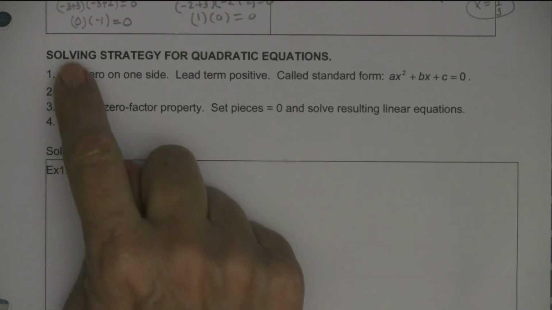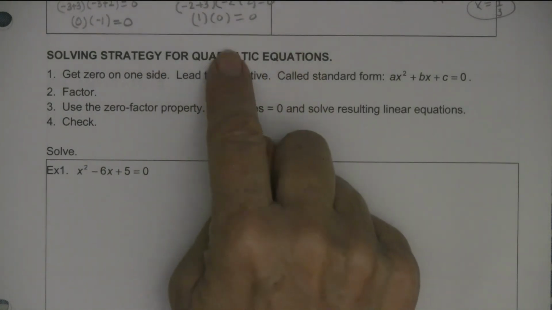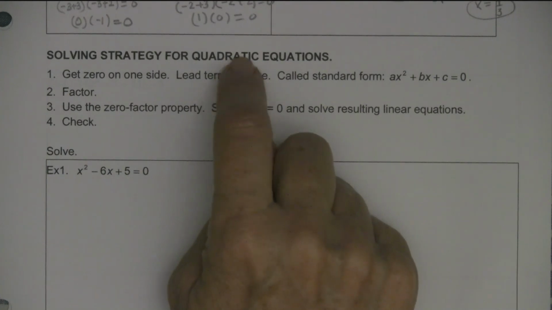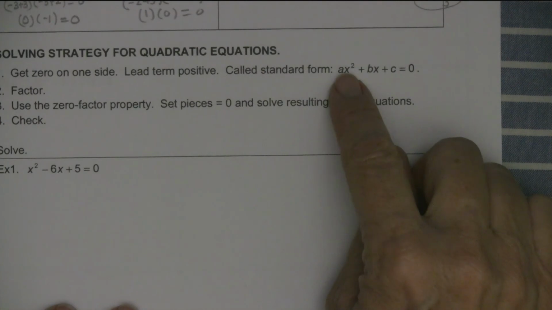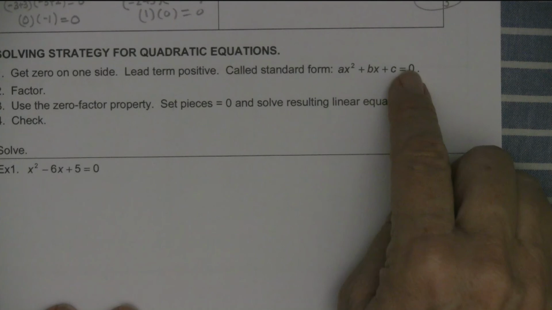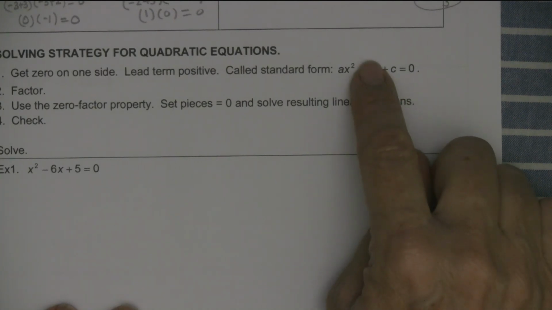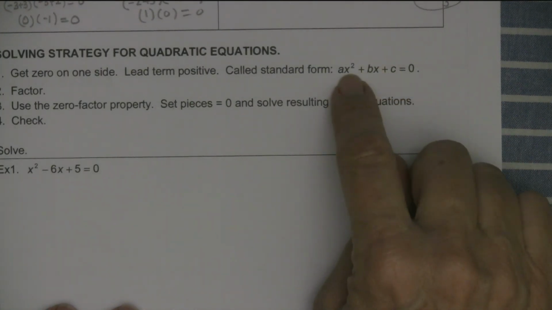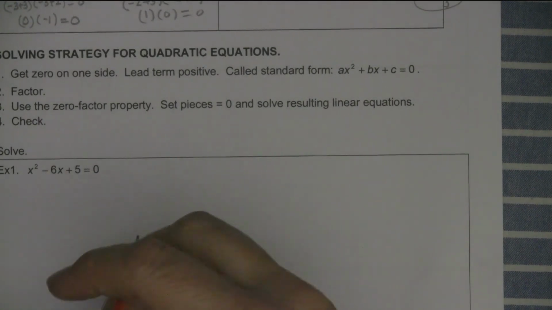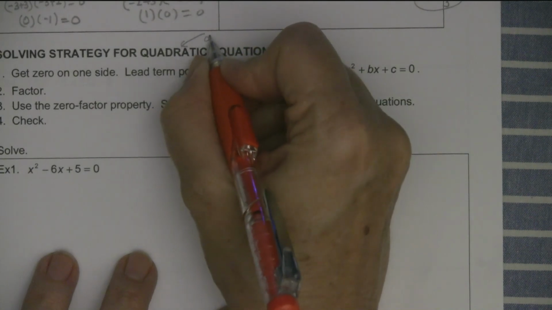So the solving strategy for solving quadratic equations. I hadn't told you that the name of these type of equations are called quadratic. And this is what a quadratic equation looks like: ax squared plus bx plus c equals 0. And it could have some missing pieces, like the middle could be missing, or the end could be missing. But if it's quadratic, it's degree 2. And so it won't be the front that's missing. And so quadratic means degree 2.